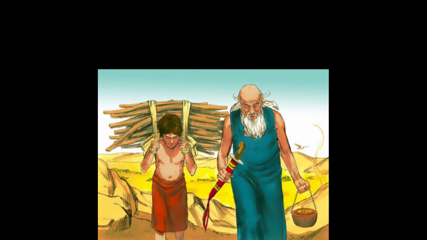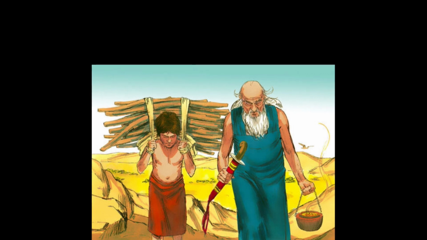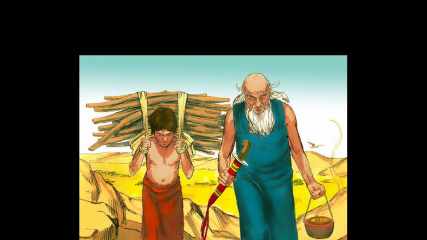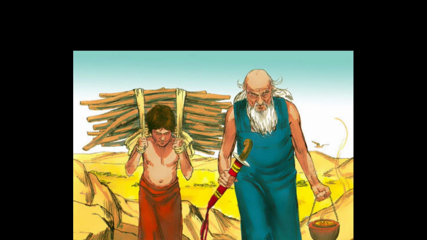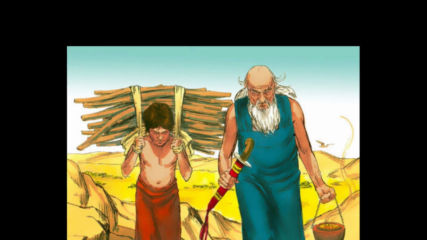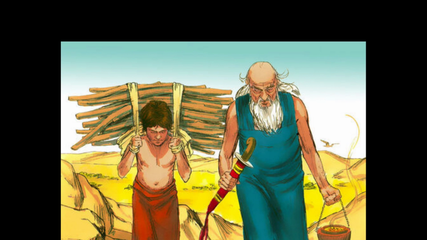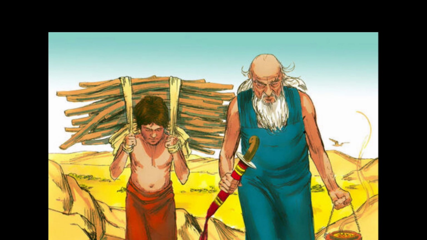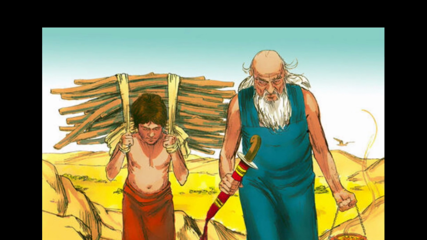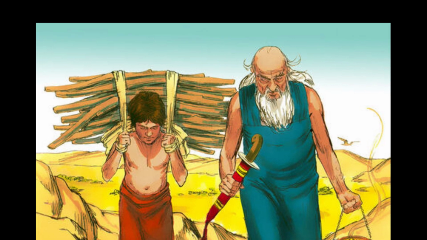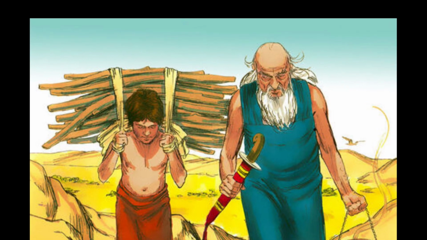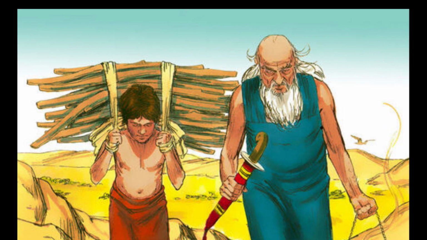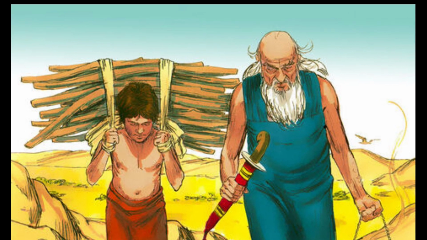4. The genealogy of Noah's sons. Genesis chapter 10 verse 1. Now these are the records of the generations of Shem, Ham, and Japheth, the sons of Noah. 5. The genealogy of Shem. Genesis chapter 11 verse 10. These are the records of the generations of Shem. 6. The genealogy of Terah, Abraham. Genesis chapter 11 verse 27. Now these are the records of the generations of Terah. 7. The genealogy of Ishmael. Genesis chapter 25 verse 12. Now these are the records of the generations of Ishmael, Abraham's son.